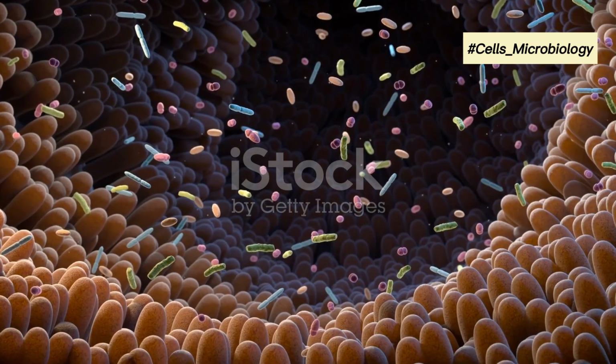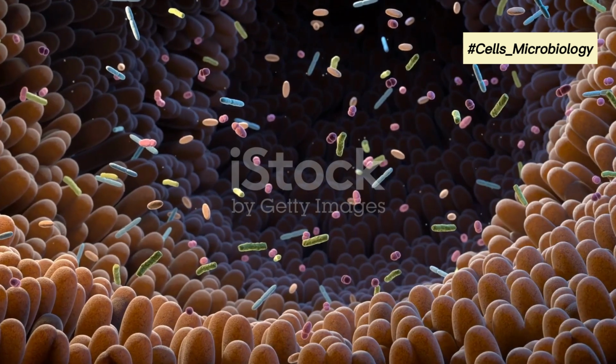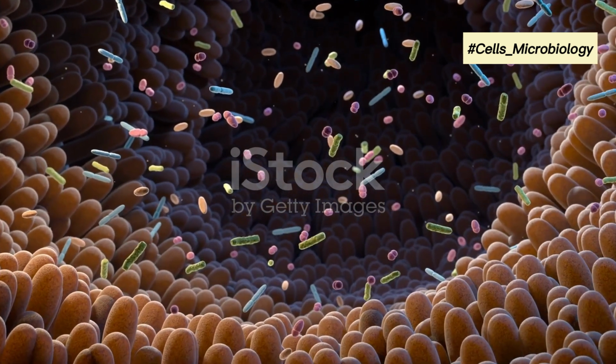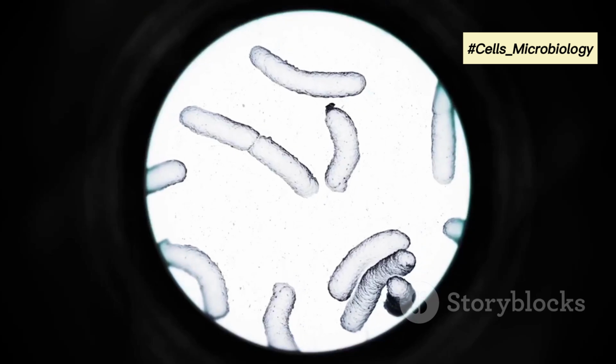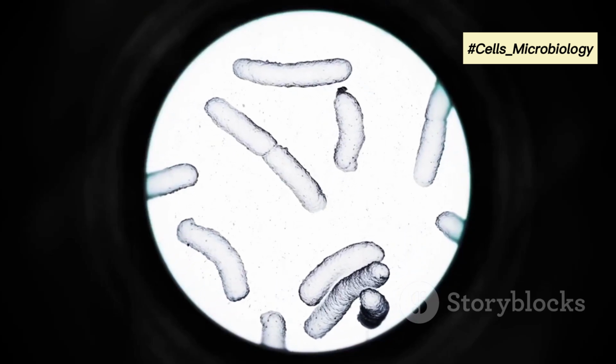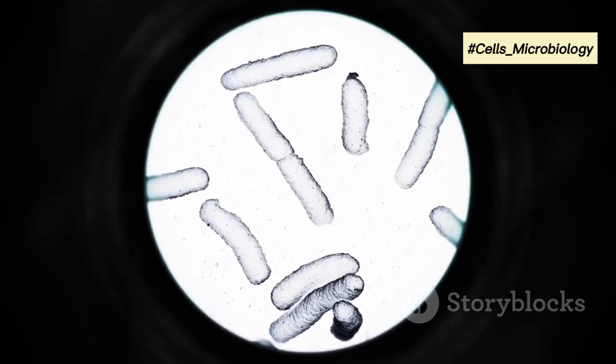Some bacteria are helpful, like the ones in our gut that help us digest food. These beneficial bacteria are essential for our health and well-being. Other bacteria can make us sick. Harmful bacteria can cause infections and diseases ranging from mild to life-threatening.